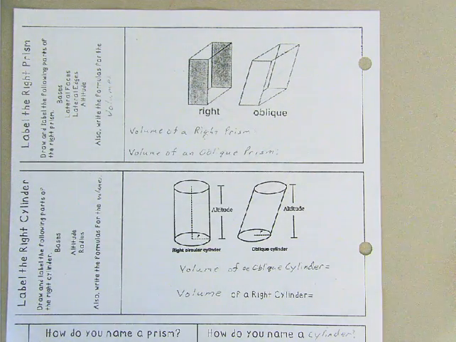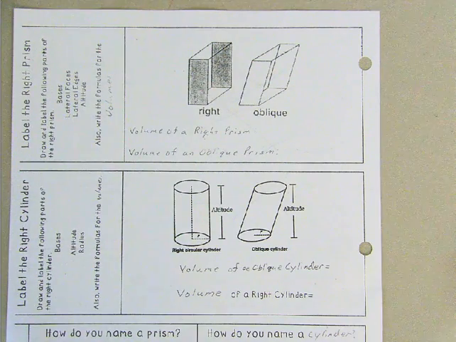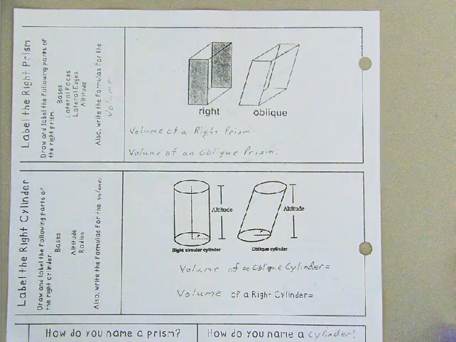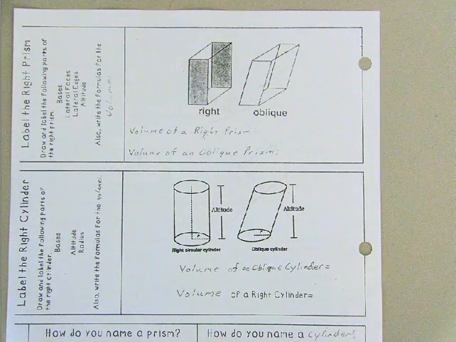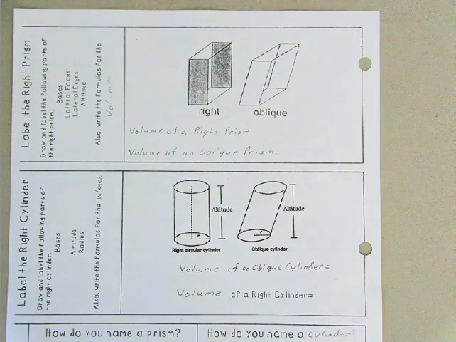Welcome back. So today we are going to be focusing on prisms and cylinders. The first thing that we're going to do is take a look at some different pictures here and we're going to be labeling some different pieces on them.